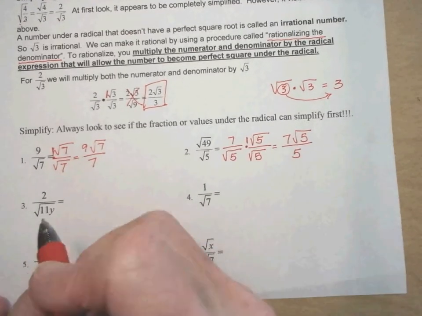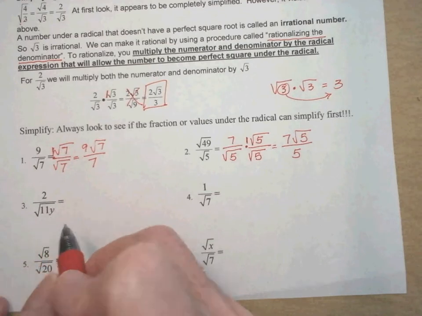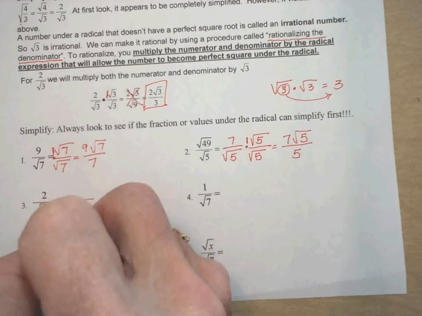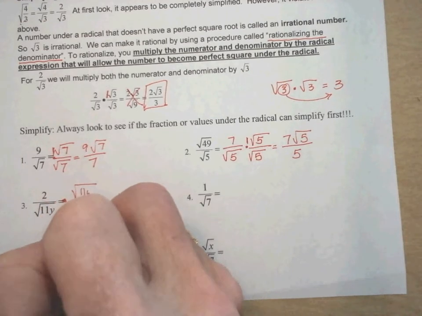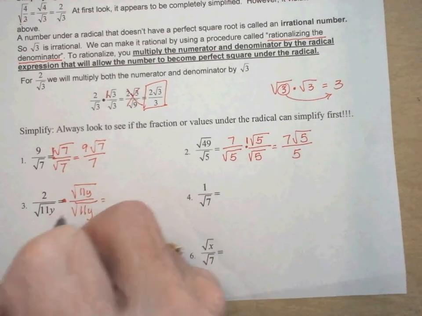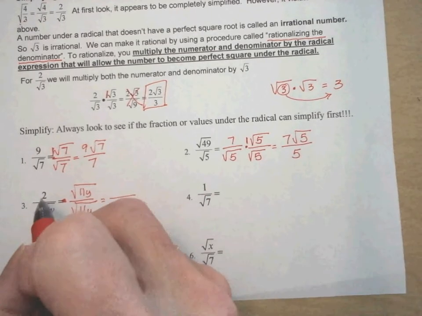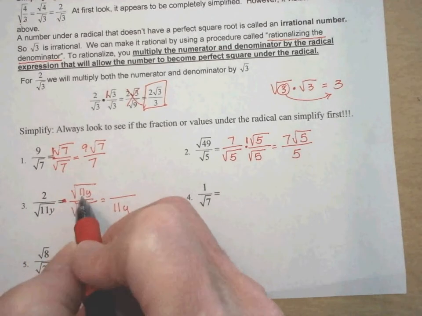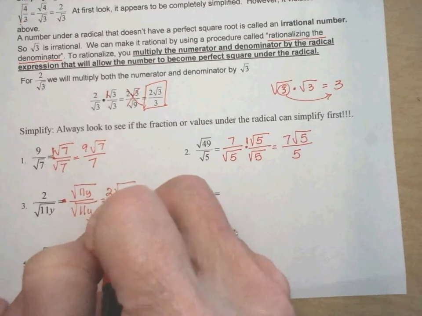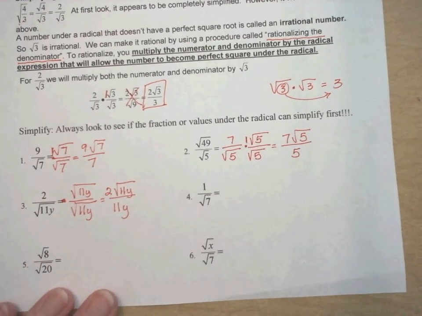There you got it. Alright, so down here, I need to get this 11y to come out of the radical. So I'm just going to multiply the top and the bottom by the square root of 11y. Now my rule on the bottom lets me just bring out 11y. And the 2 is outside, and the square root of 11y is underneath, so nothing gets multiplied, and you just set them next to each other, and that would be your final answer.